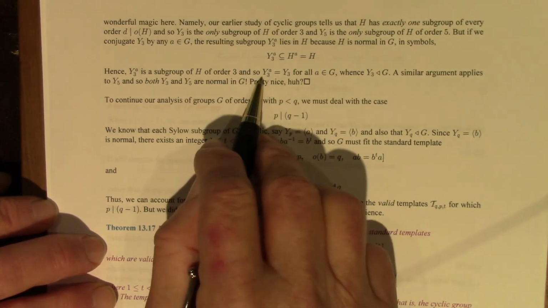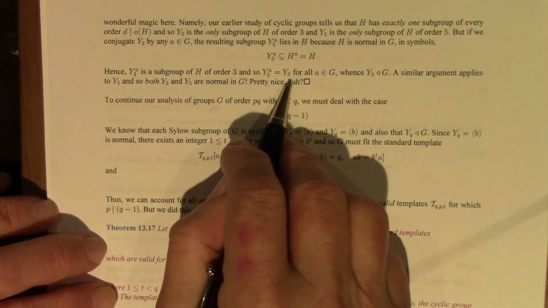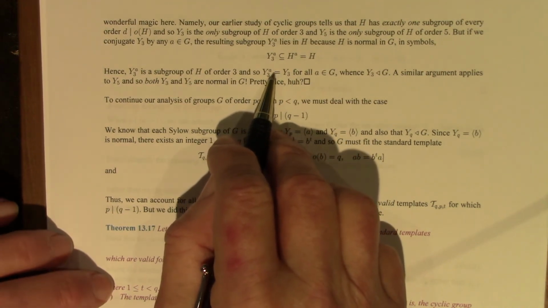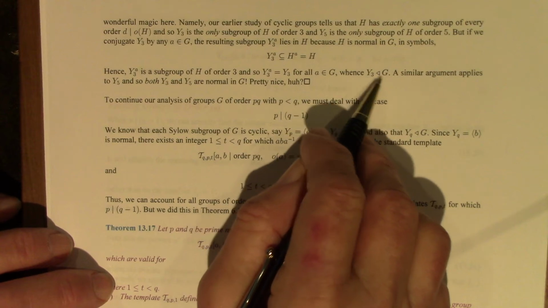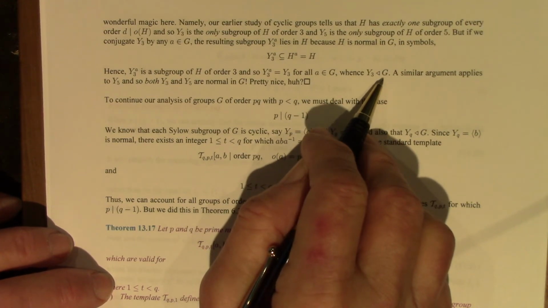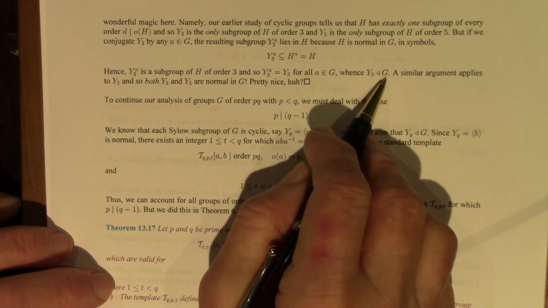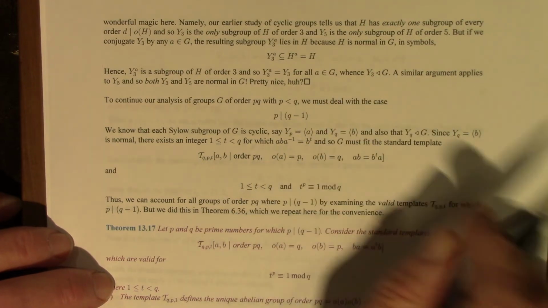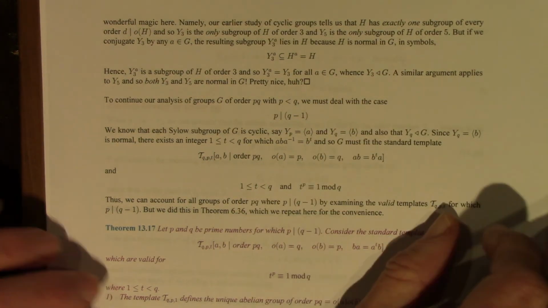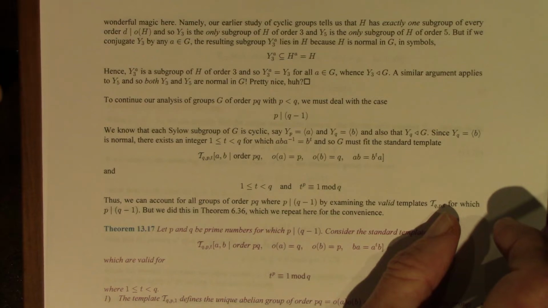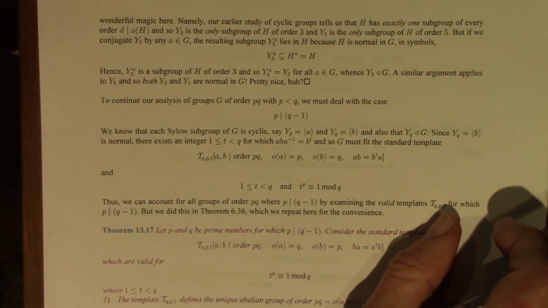In other words, it's equal to Y3. A was any element from the whole group. We now know that Y3 is normal in G. Essentially, the same argument applies to Y5. And so we have learned that both Y3 and Y5 are normal in G.